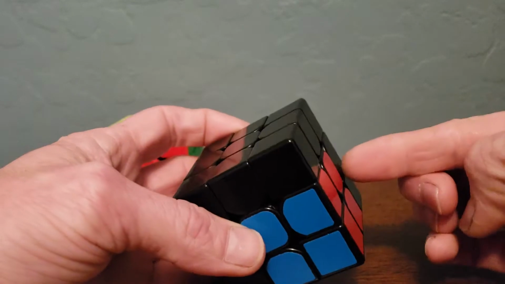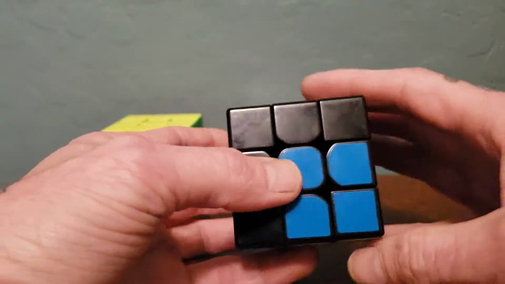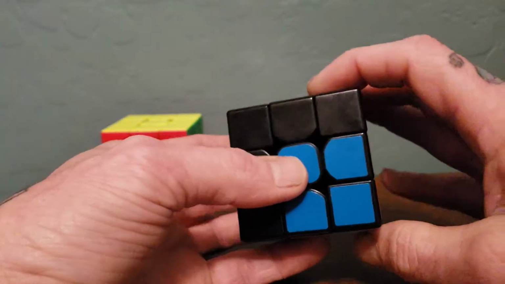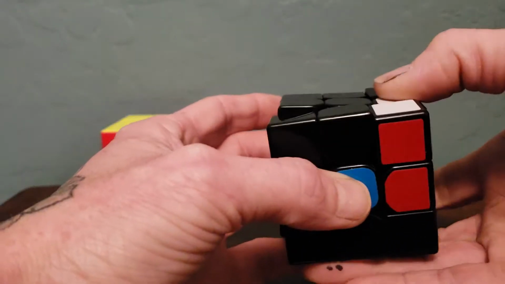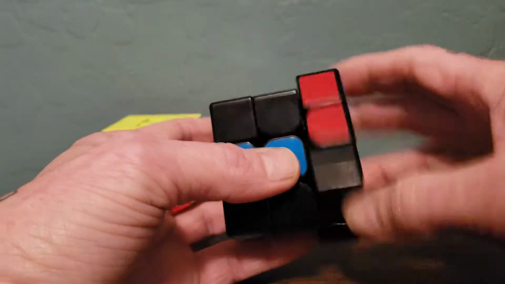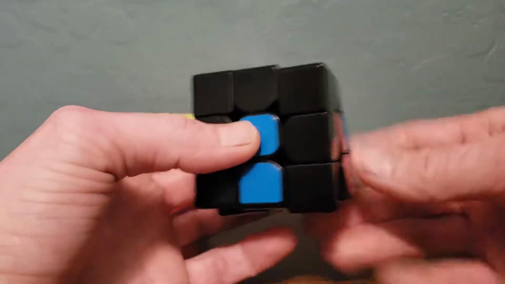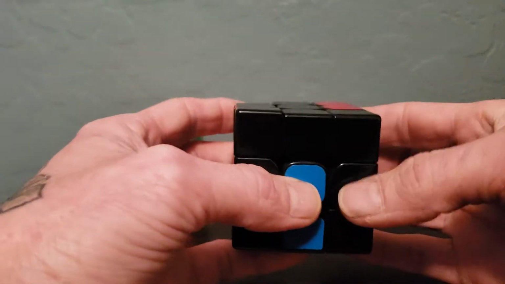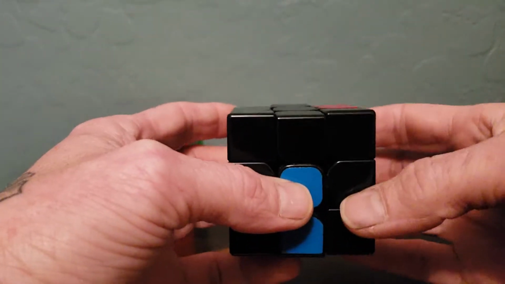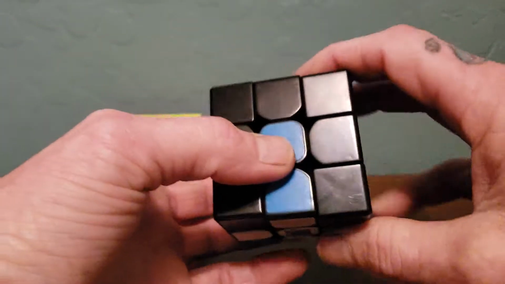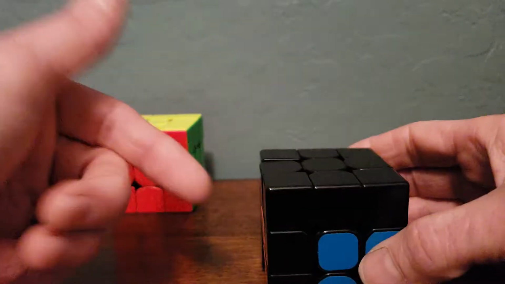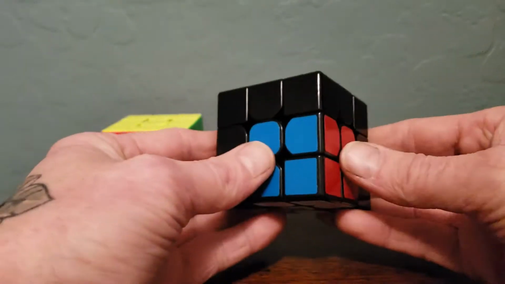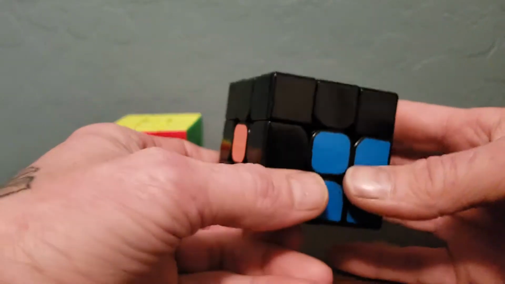If you wanted to go back here, the best way I found is to regrip here. Do an R, U, R, F, R2, F prime. I'll kick it there. Do the same thing from the back. I'm not going to go over these for very long because, again, we're probably not even really going to use them.